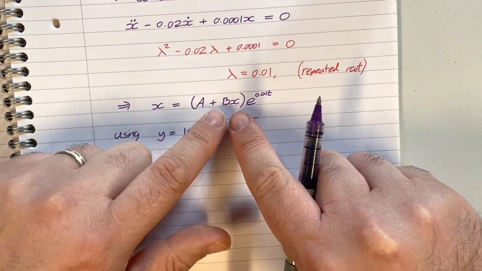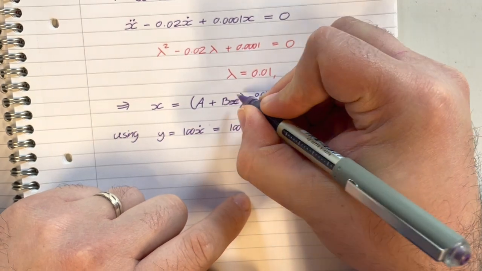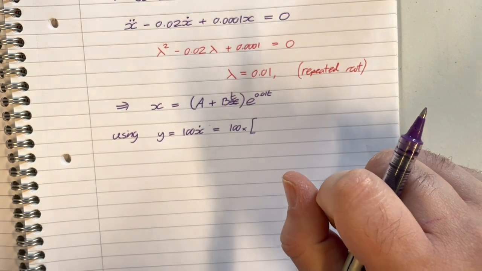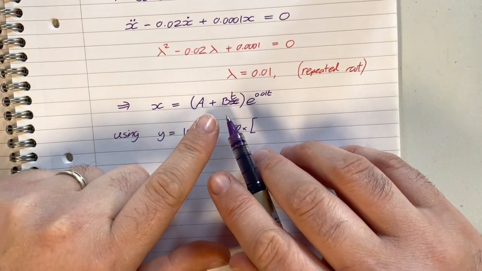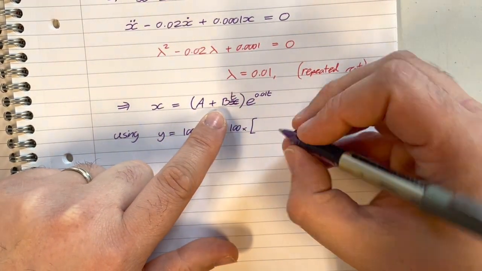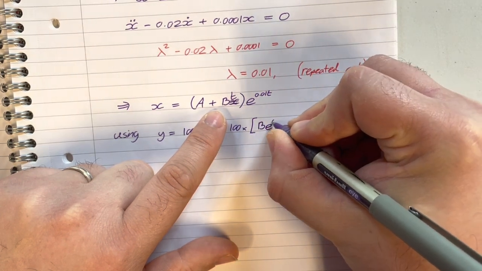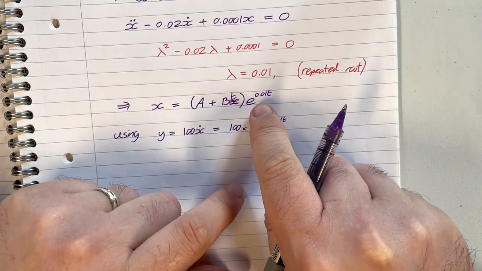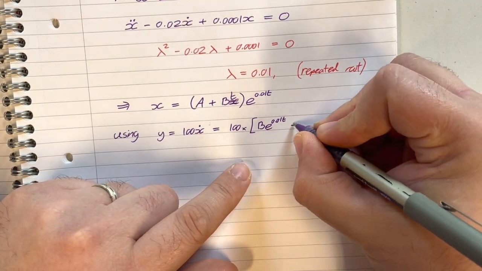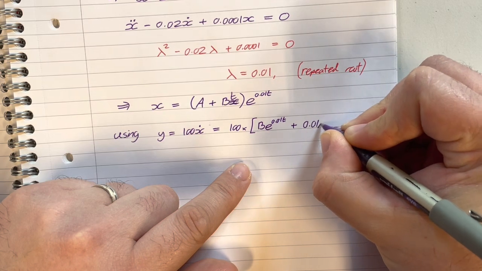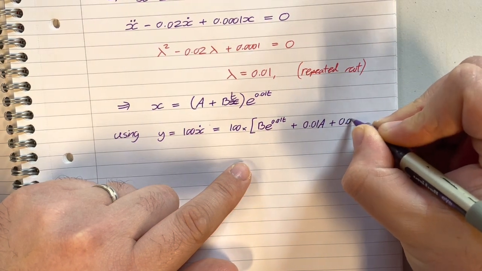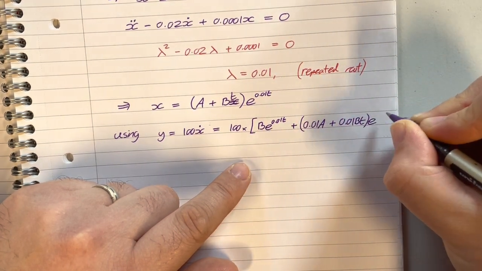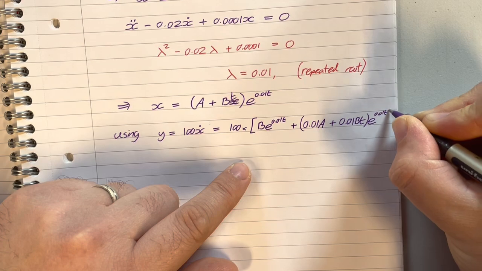Now this is a product, okay, so we've got a function of t times a function of t, so it's a product, so I need to differentiate one then the other. So this is going to be easiest to differentiate, so it's just b, so it's going to be b e to the 0.01t, and then I need to do plus that times the differential of that. And the differential of that just brings the 0.01 down. So I get plus 0.01a plus 0.01bt, and that is all times e to the 0.01t.